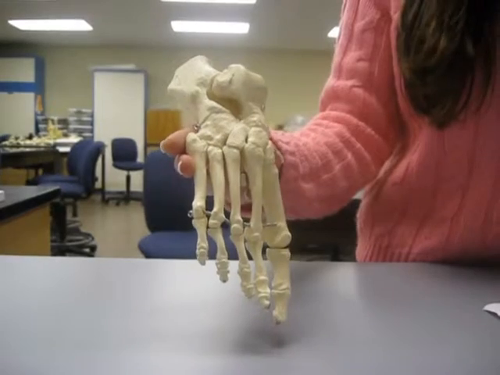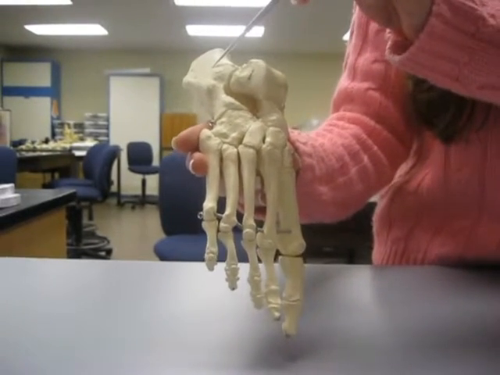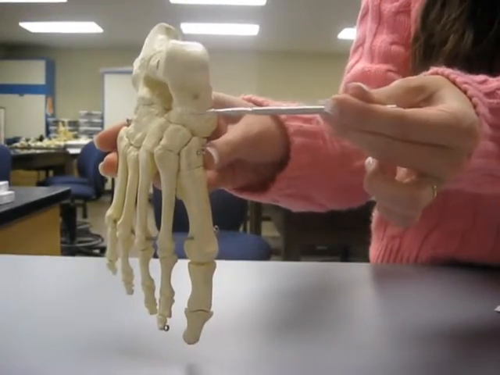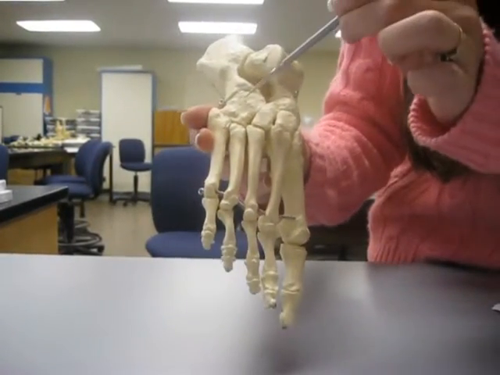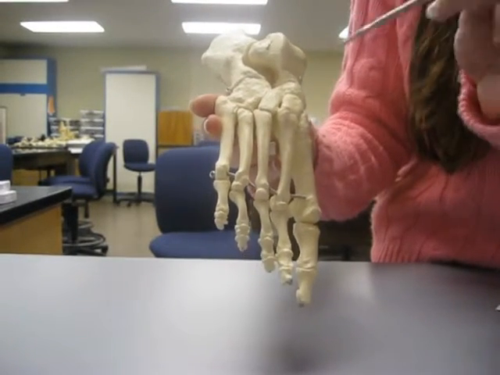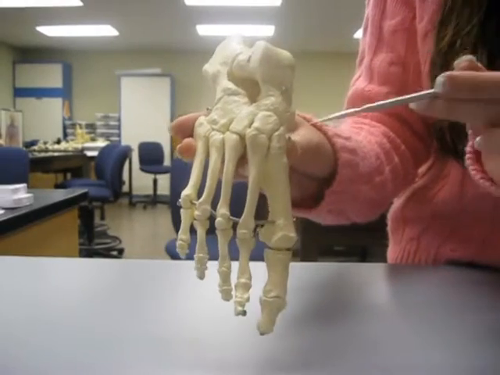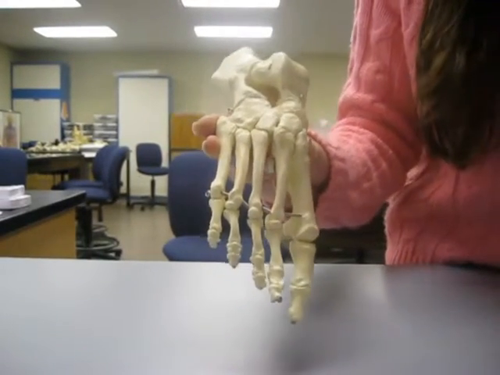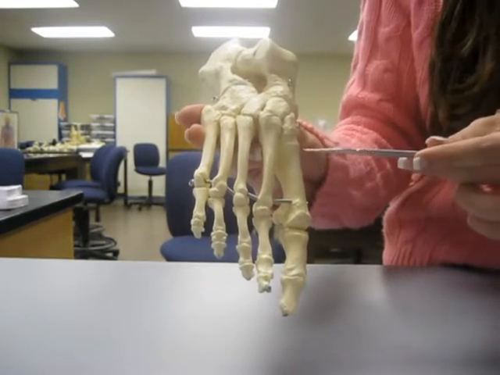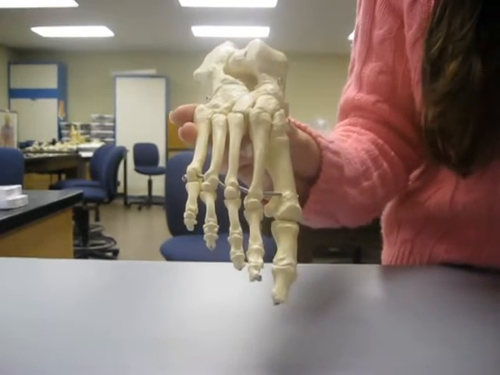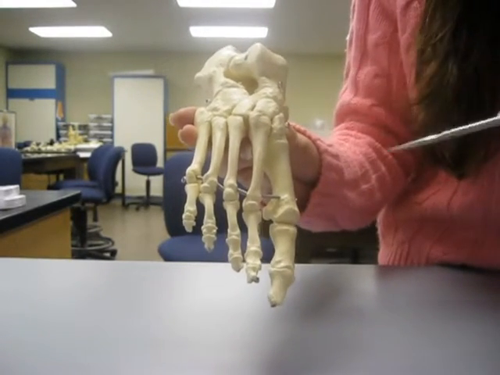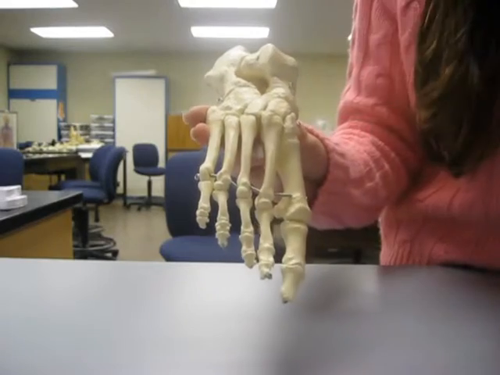Alright, here we have a right foot. Have the calcaneus, the talus, the navicular, the cuboid, and the three cuneiforms, the lateral cuneiform, intermediate cuneiform, and the medial cuneiform. Here we have 5 metatarsals. The base of the metatarsal is proximal, while the head of the metatarsal is distal, and they're numbered 1 to 5 from medial to lateral.